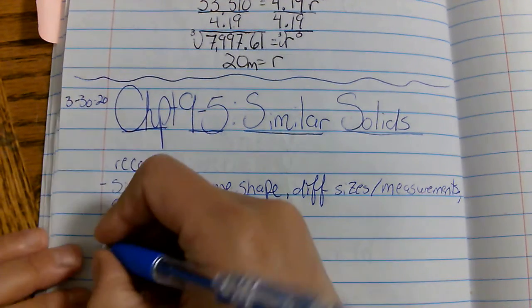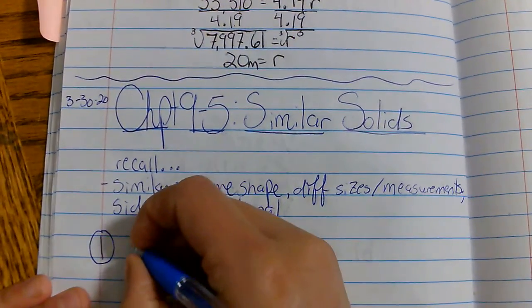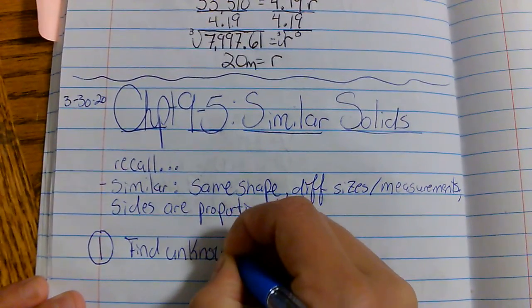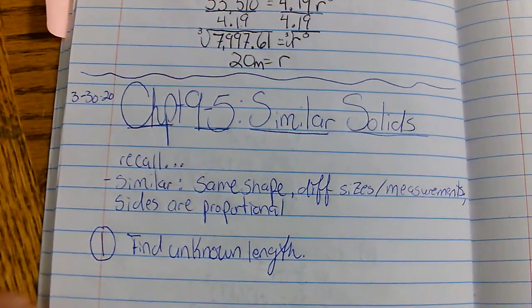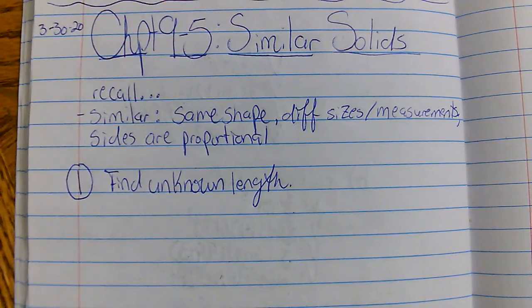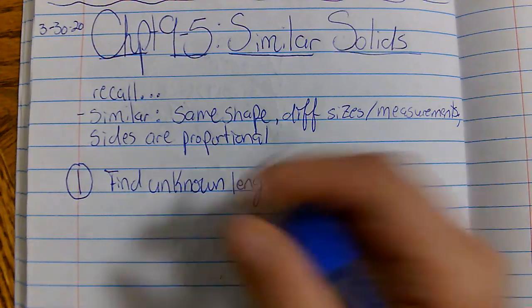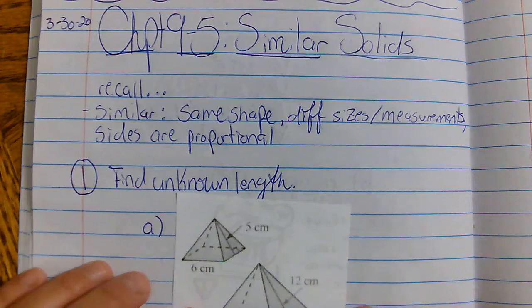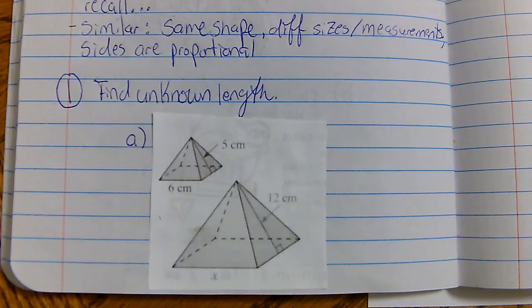So we're going to go ahead and get started. I'm going to put a number 1, and we're going to be finding the unknown length. All right. There were some cutouts that went along with this section. If you did not print them out, go ahead, pause the video, and do that now before you get started. So I'm going to put an A, and this is the first cutout that I'm going to go ahead and glue in. So I'm going to pause and be right back. All right, so I have mine glued in. I'm going to go ahead and get started.